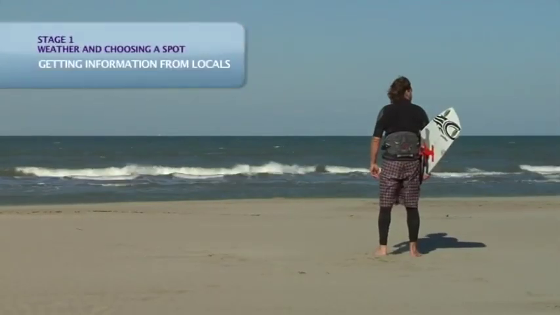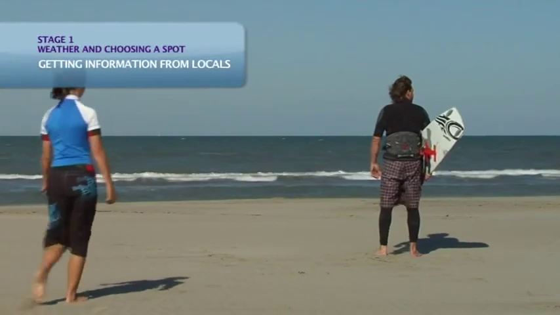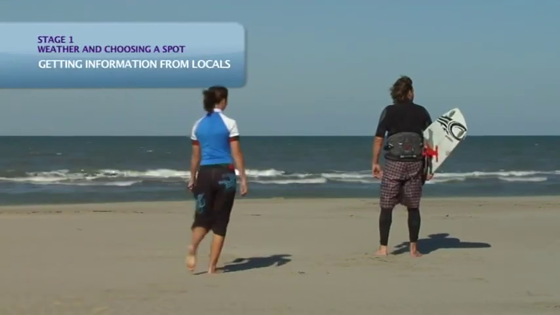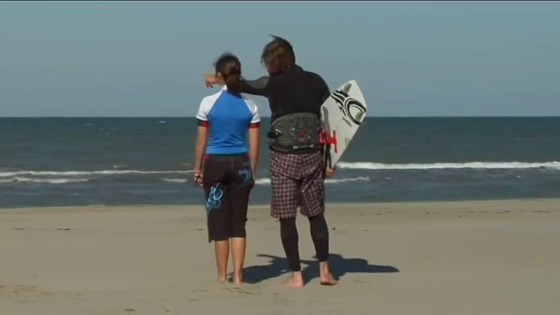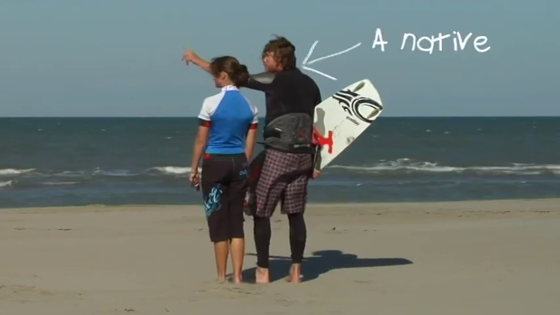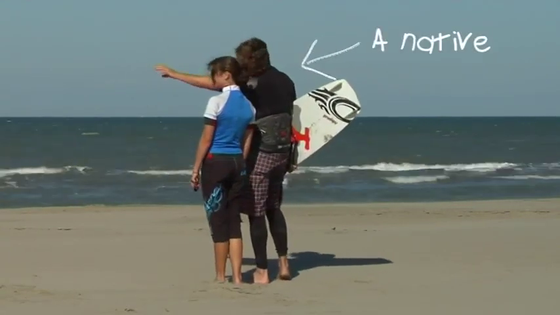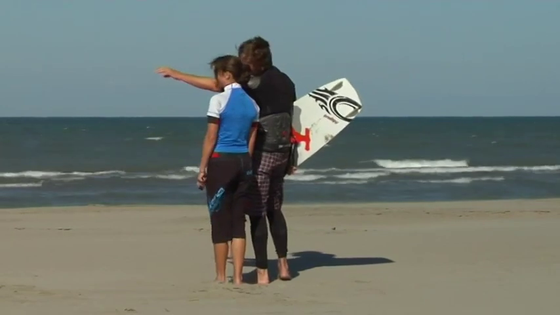Get information from the locals. For more information about a chosen spot and to better understand its dangerous characteristics, you are recommended to consult a local who may give you much more information about the spot that they are familiar with.